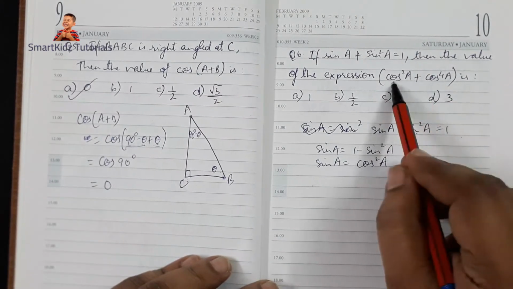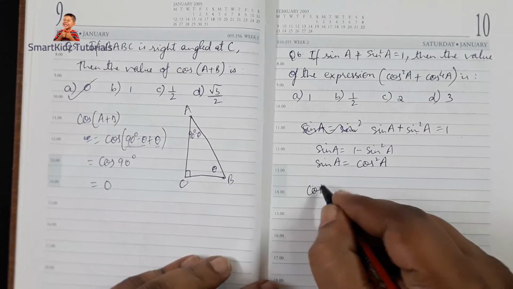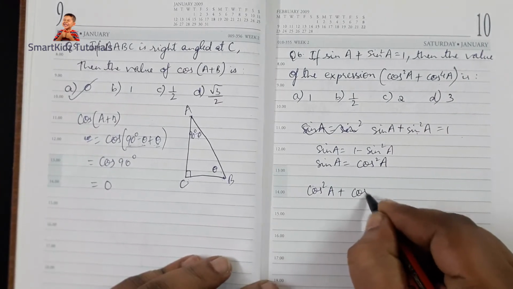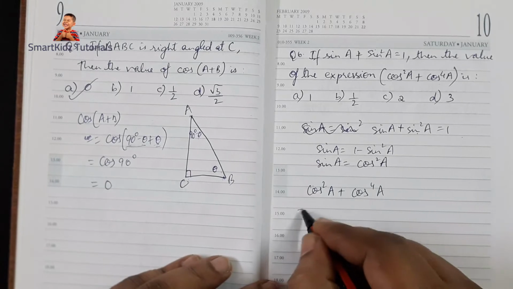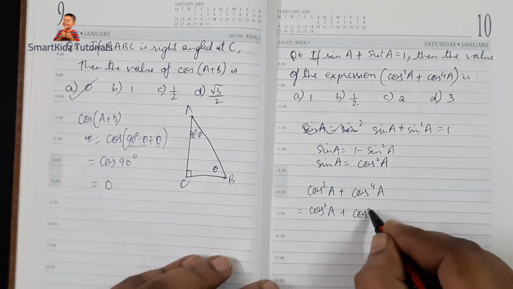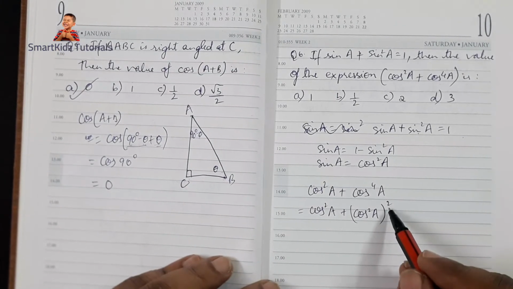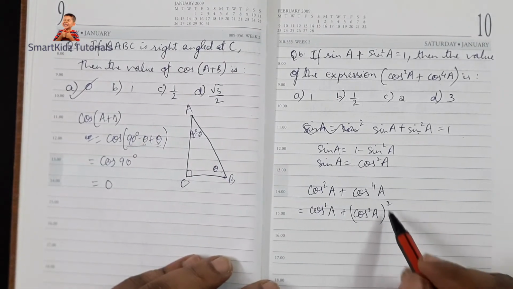So we are asked to find out the value of cos square A plus cos raised to 4A. So cos square A plus cos raised to 4A. And I'm going to change this cos raised to 4A. We can write this as cos square A the whole square. Okay. So when you open the bracket, it becomes cos raised to 4A.